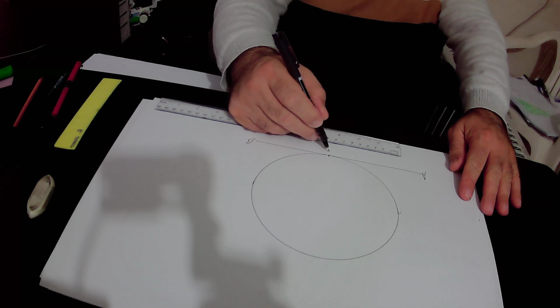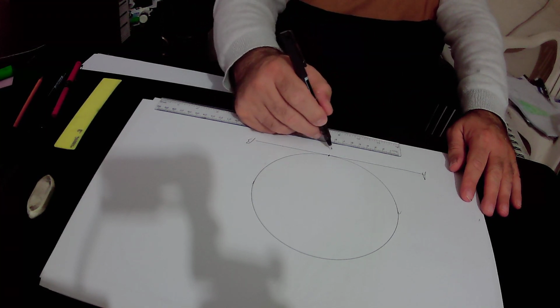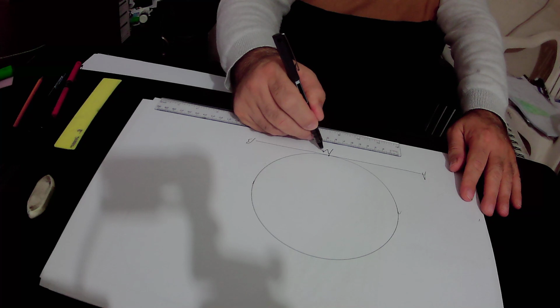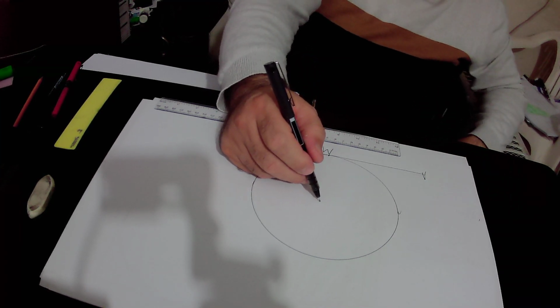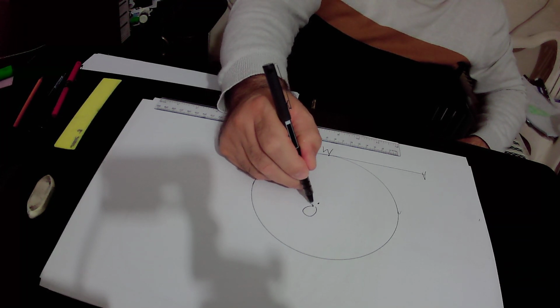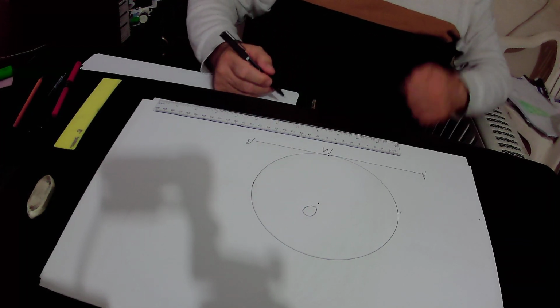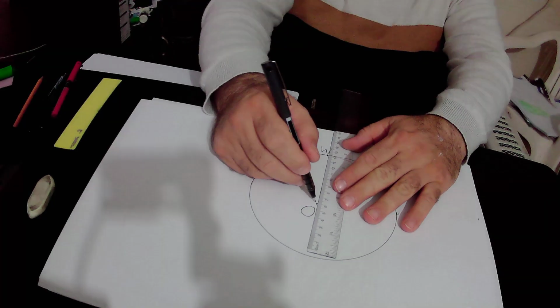This is actually the point of tangency. We will define the point of tangency of tangent AB with this circle as point M, and the center of this circle will be defined as point O. From point O we will draw a line to M, so OM is the radius.